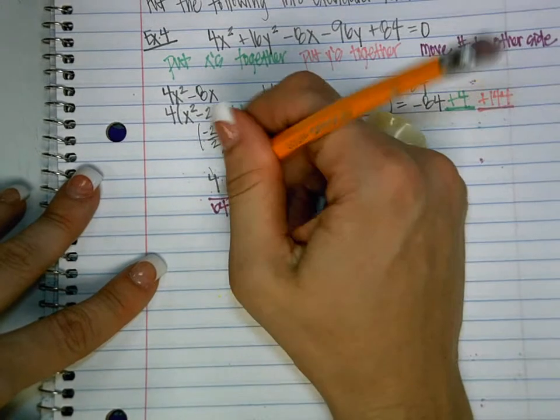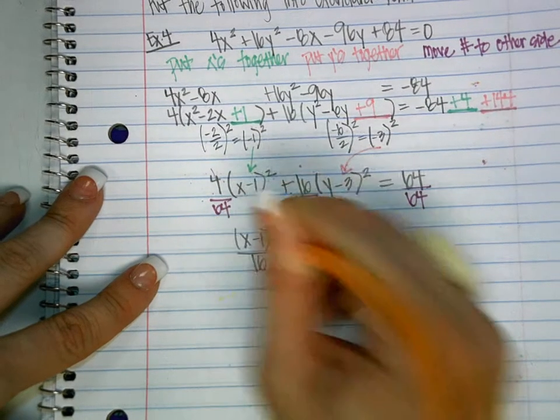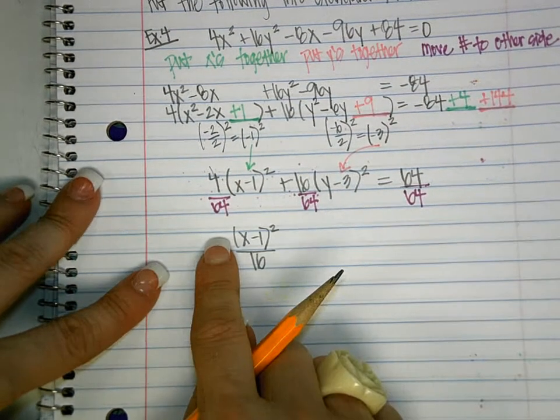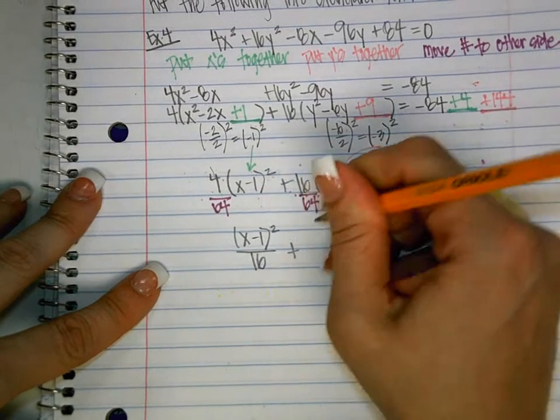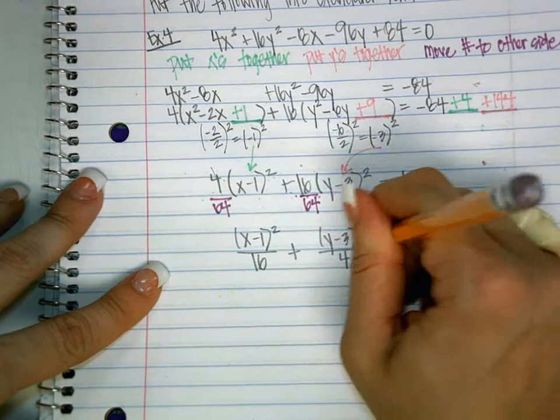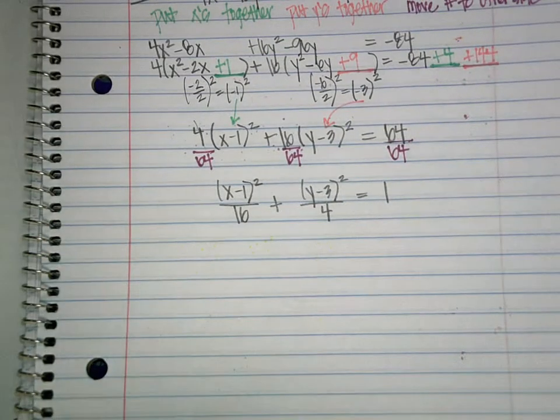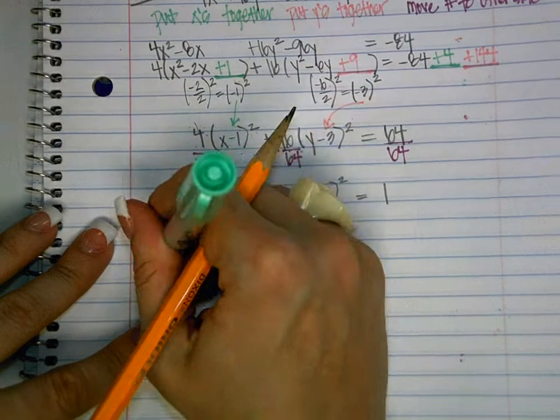So that reduces to be (x minus 1) squared over 16. Technically, there's a 1 on the top. I don't have to write that, though. Okay, plus (y minus 3) squared over 4 equals 1. From here, this is a lot nicer. It's prettier. And so we can find my center.